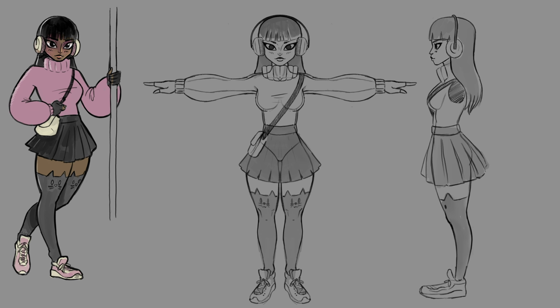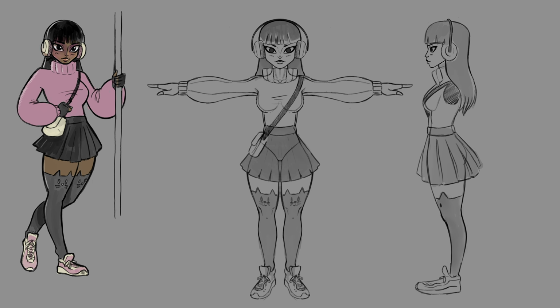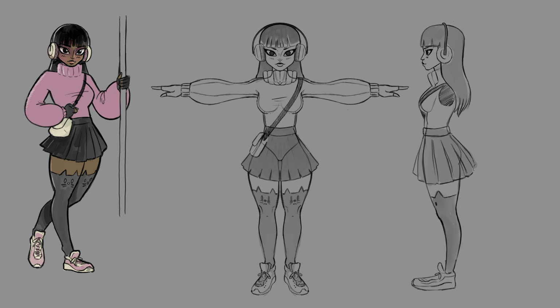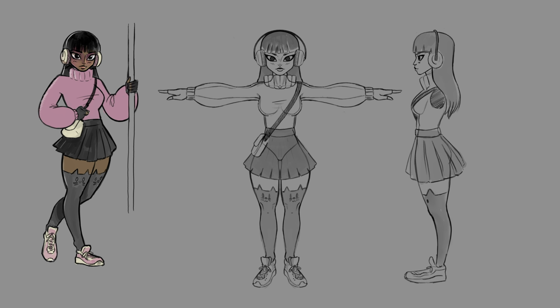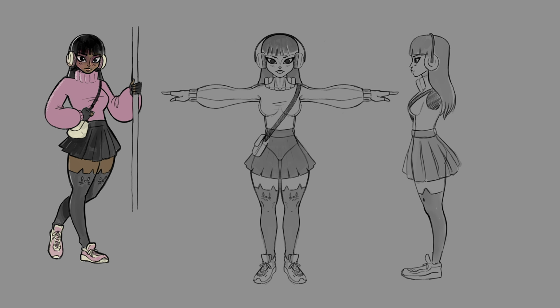Everything's lined up, nice and clean. Proportions are the way that I like it for this particular character. And now we are ready to jump into any 3D software we want to create our blocking. Now we're going to go ahead and use Blender for this, and we're going to do that in the next video.